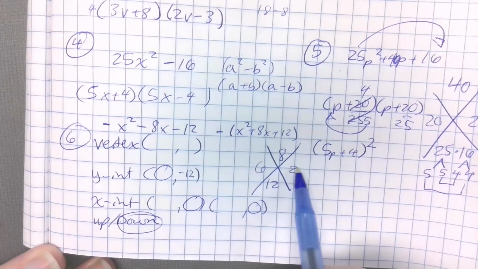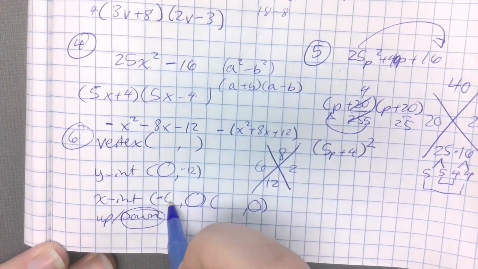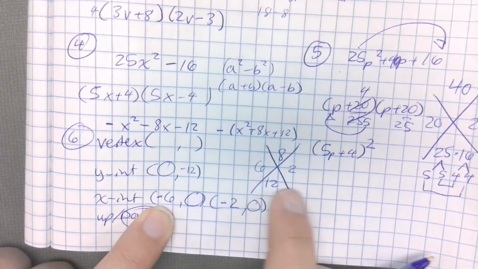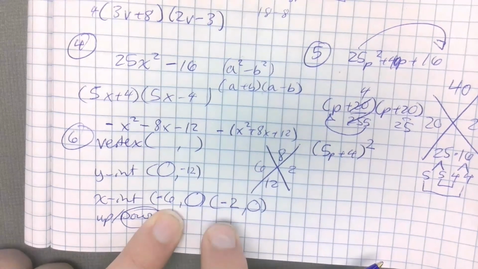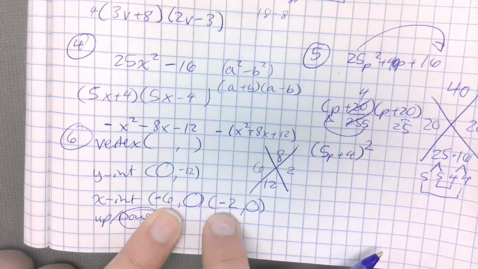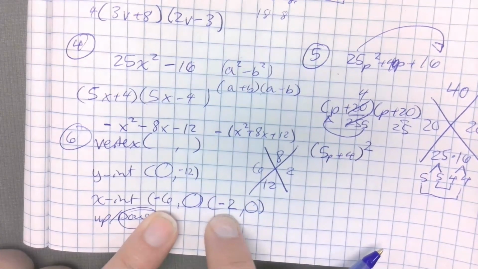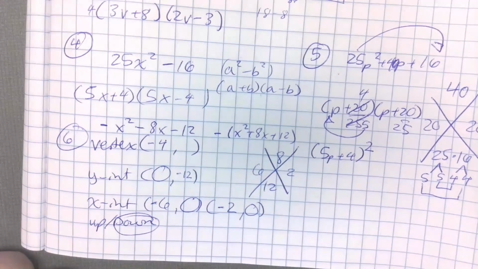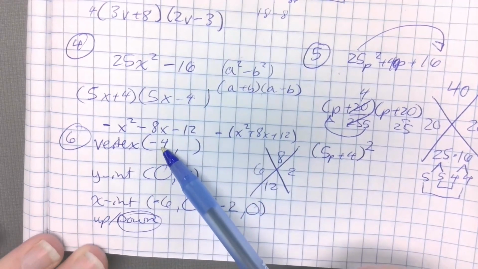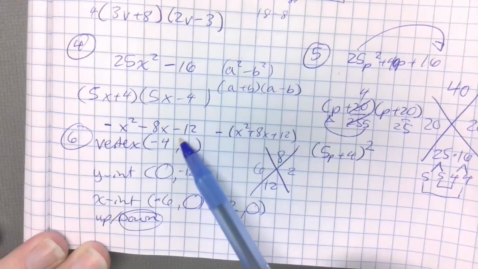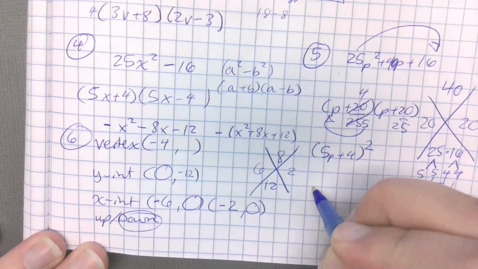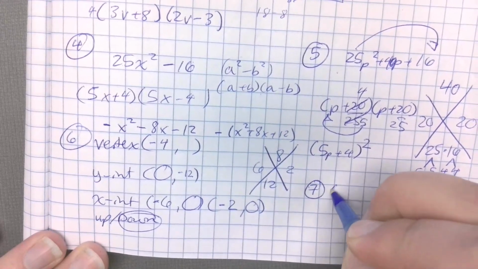Now, this is good enough for me to understand how you went here. What did I do? I flipped the signs, right? What's halfway between negative 6 and negative 2? Negative 4. And then I'm fine if you want to put this in the calculator, graph it, and get the other coordinate. That's fine with me. There'll be a couple questions where you have to multiply it out.